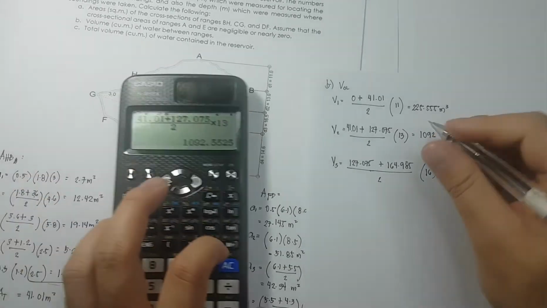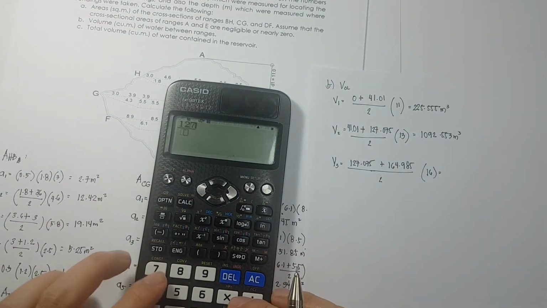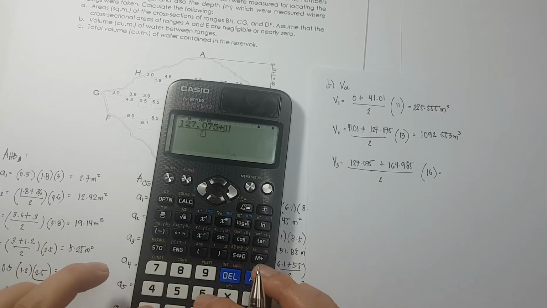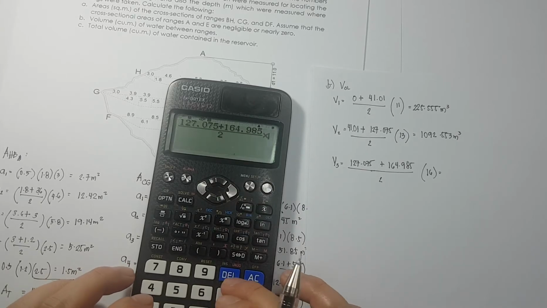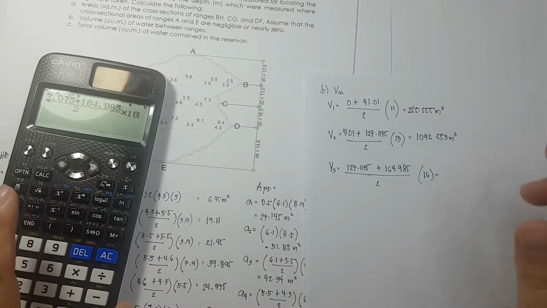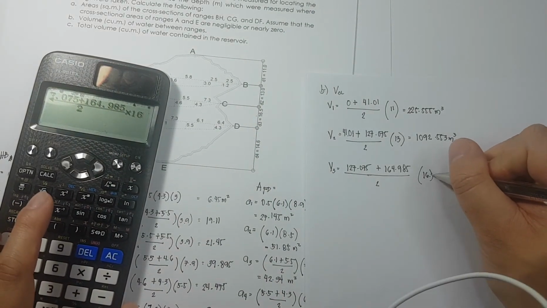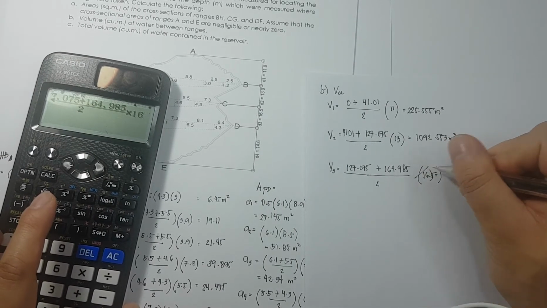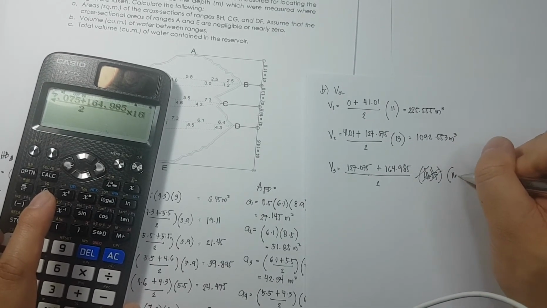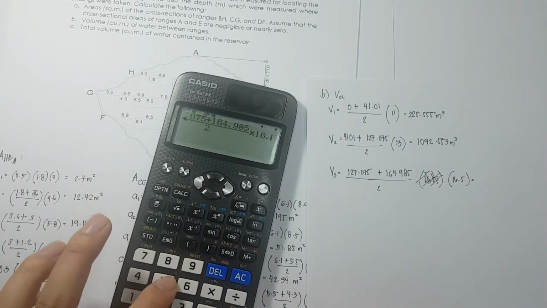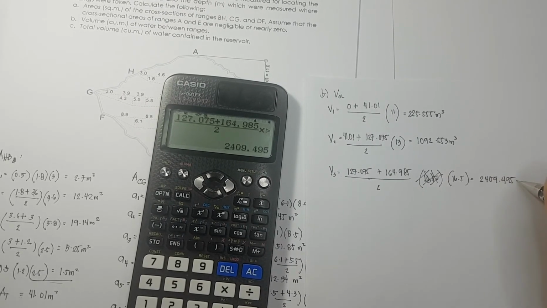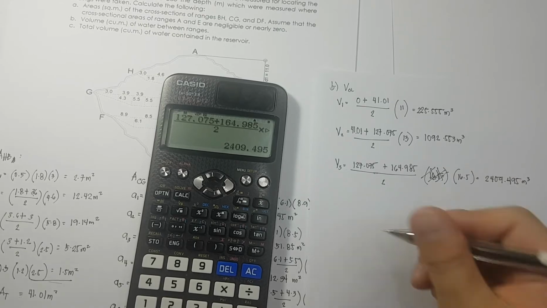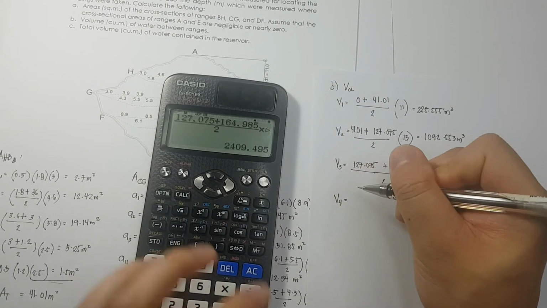So, 127.075 plus 164.985 over 2 times 16.5. Yes, so that is 0.5 times 16.5. And that is equivalent to 2,409.495 cubic meters.